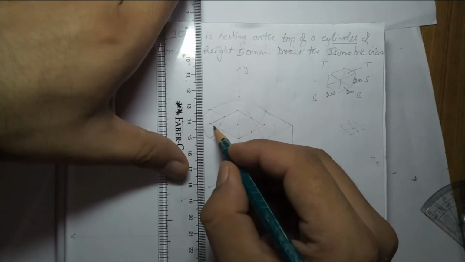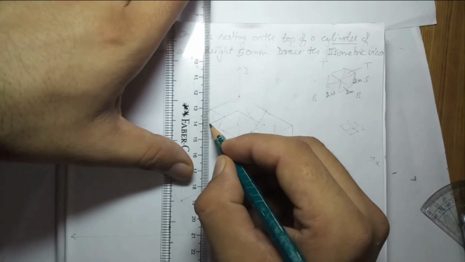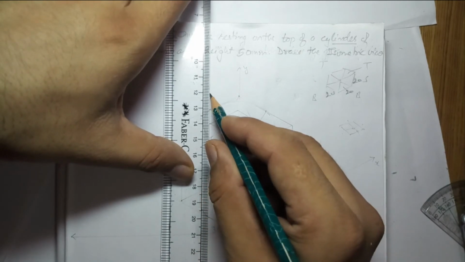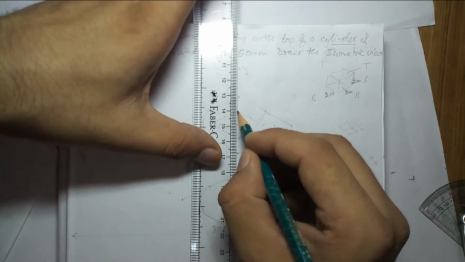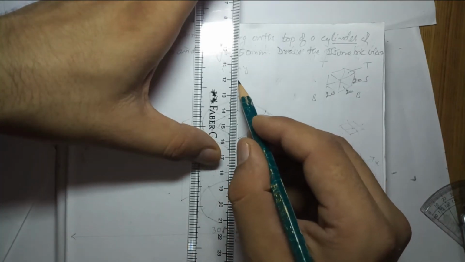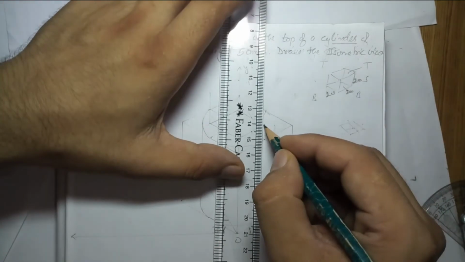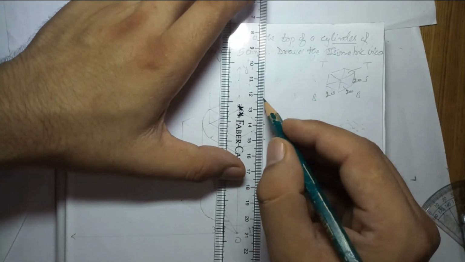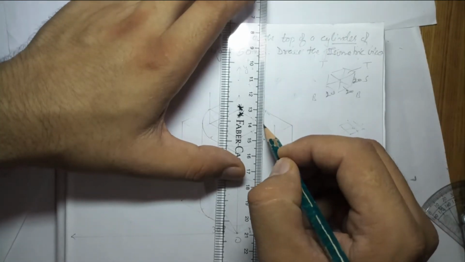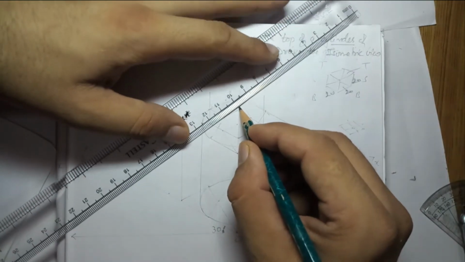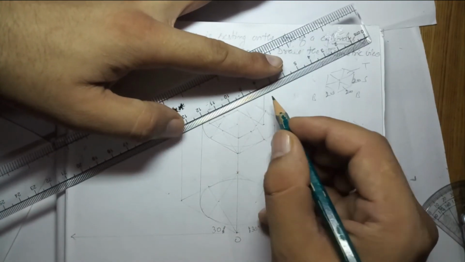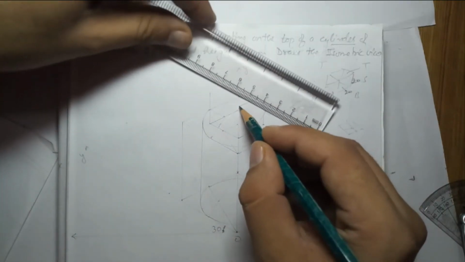After that, what to do? This is a cube of 20, so the height will also be 20. So from the four corners of the cube, take 20 height. After that, you have to join the four corners of the top.